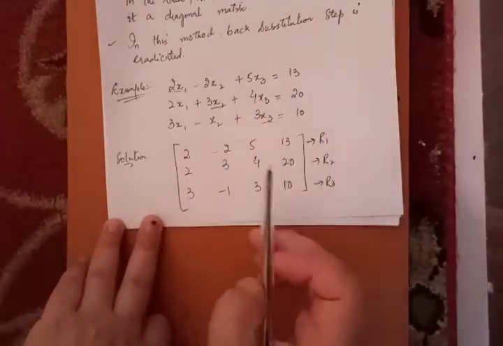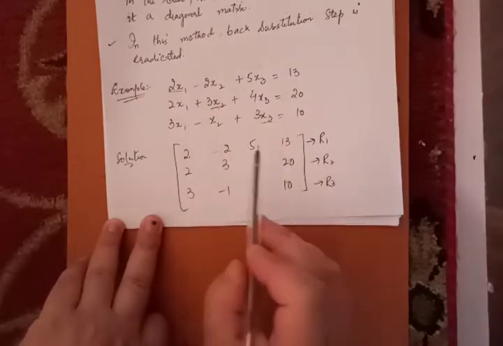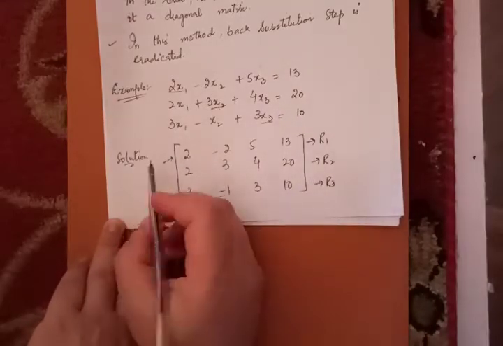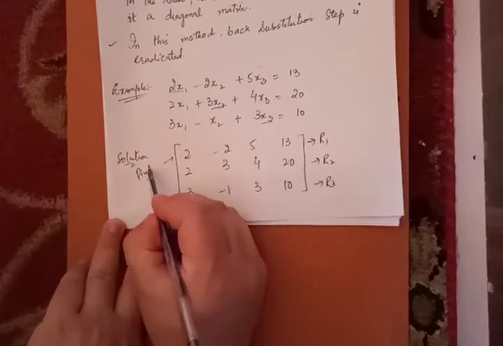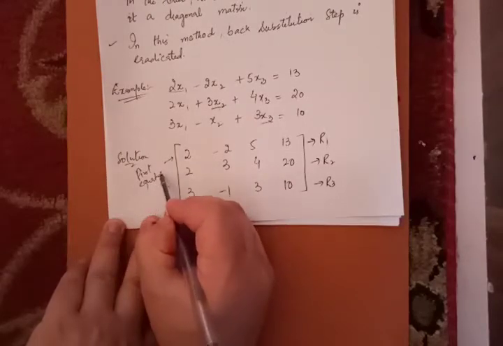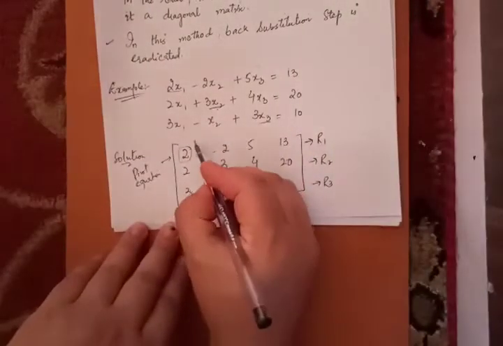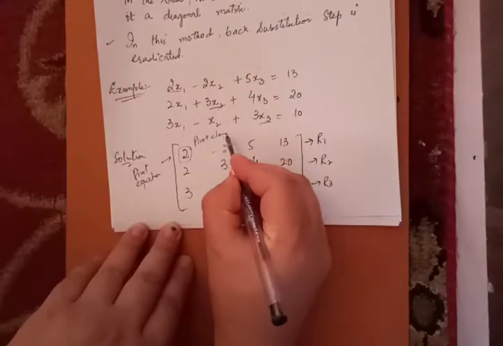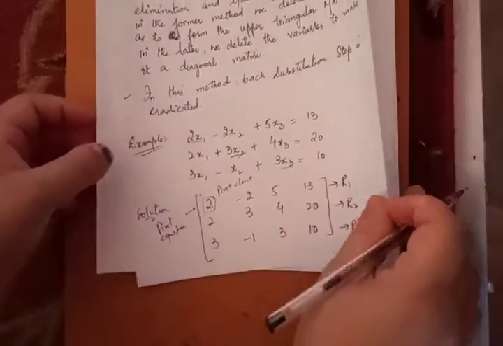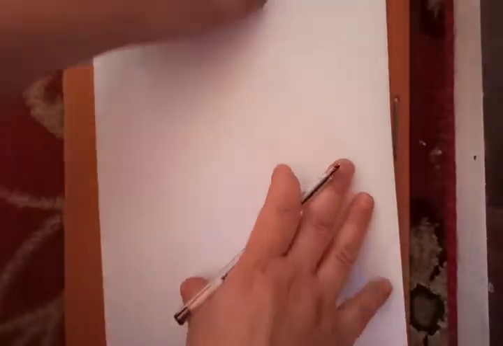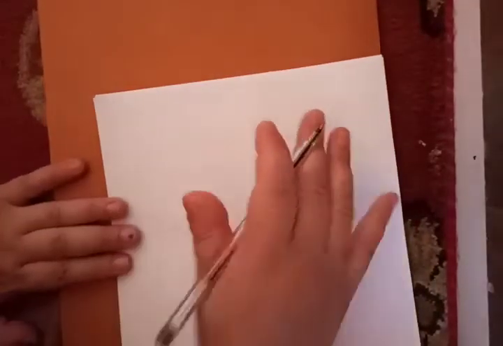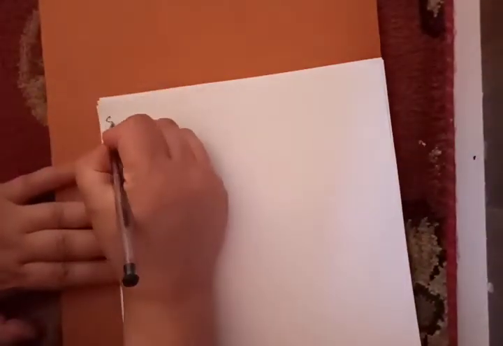Always remember, in this augmented matrix for the Gauss-Jordan, the first equation is always treated as the pivot equation, and this element is treated as the pivot element, A11 element. So see, step number 1, what we have to do.